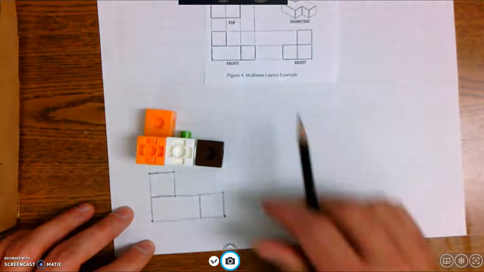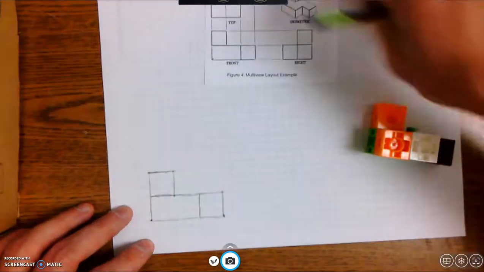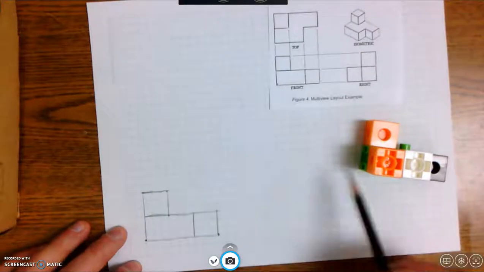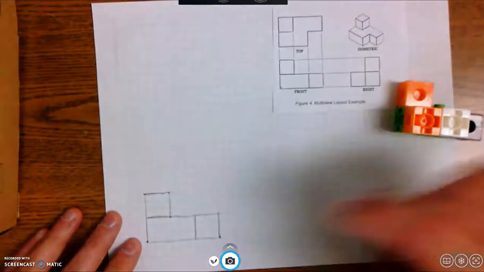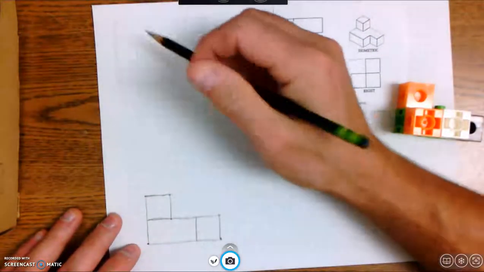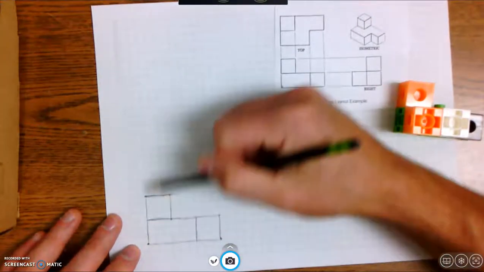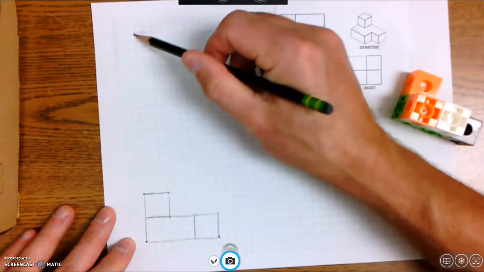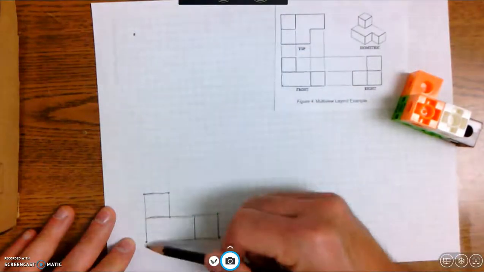And so that is our front view. Once you get the front view drawn, next thing to do is either the top or the side. I'm going to do the top next. Next thing to pay attention to before you start drawing, you're going to create another starting point. You need to make sure that that starting point matches up with your original one right over here.